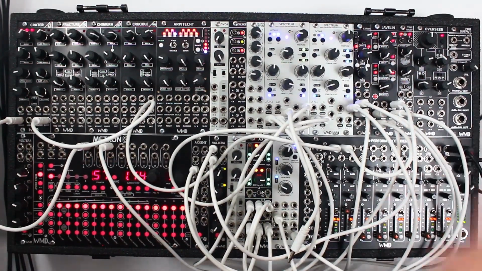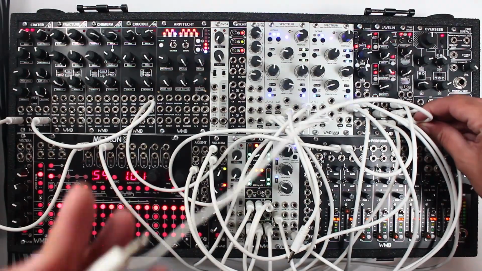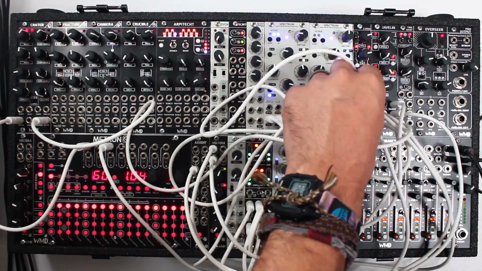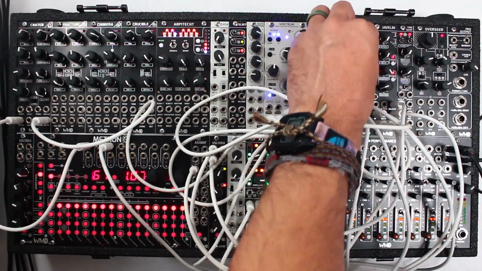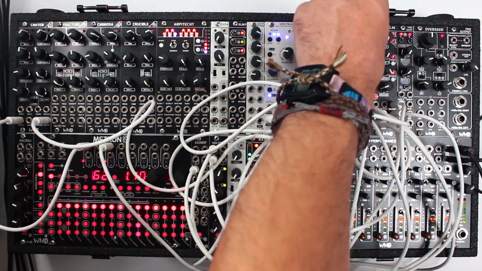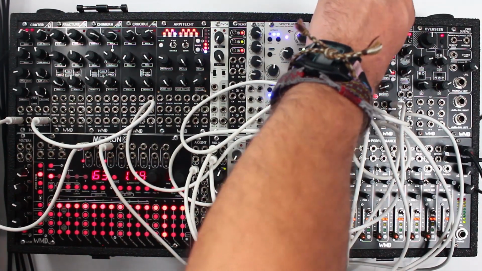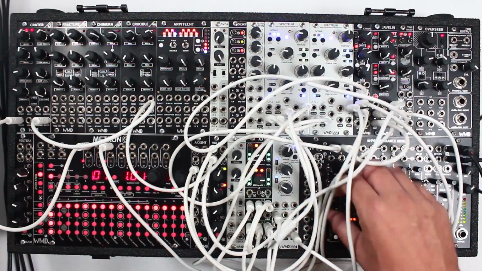And why don't I take this envelope out from our javelin and run that into the FM on my carbon, see what that does. Makes it a little bit more spacey.